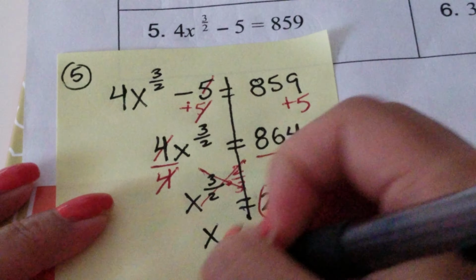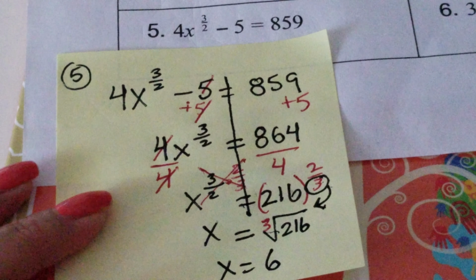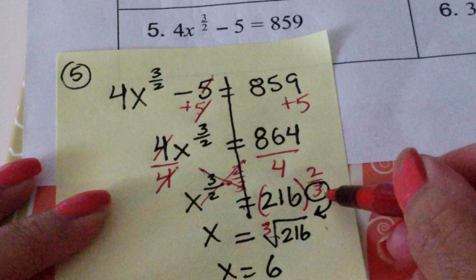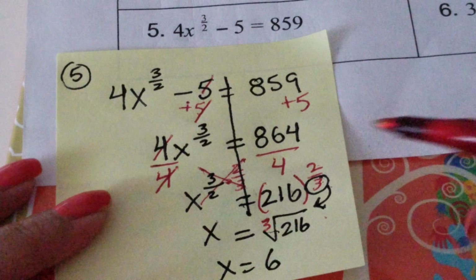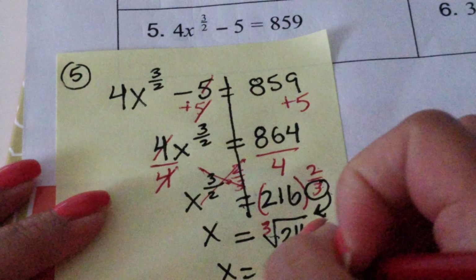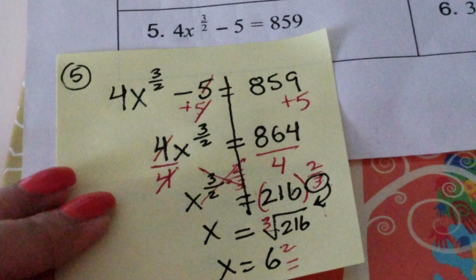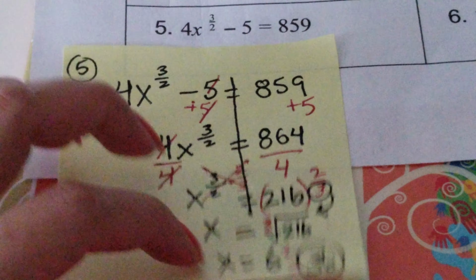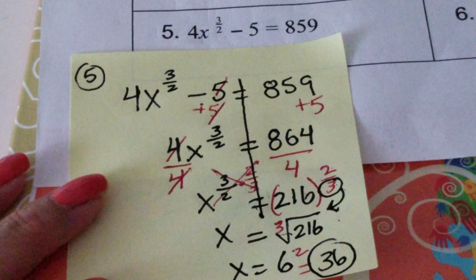So we're almost there with this answer, it's 6. And then, is that it? Once you take the root, then you get the power, so the power is 2. X equals 6 squared, 36. And that is the answer, 36.